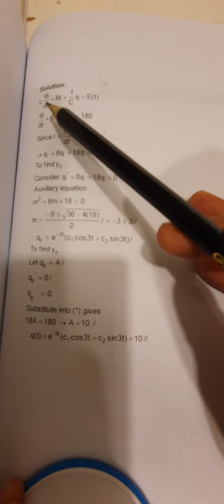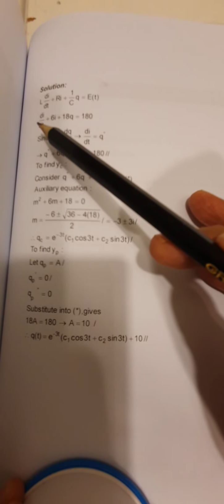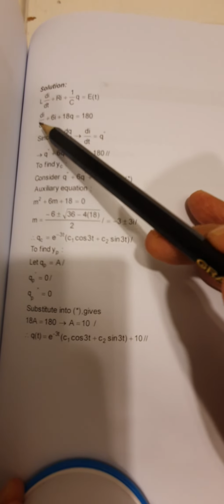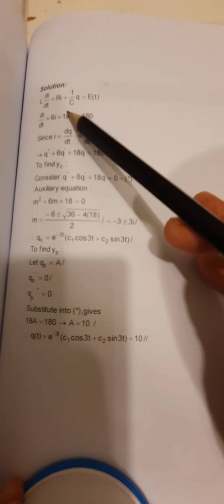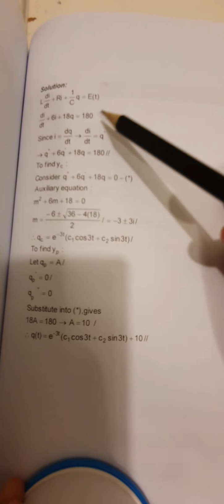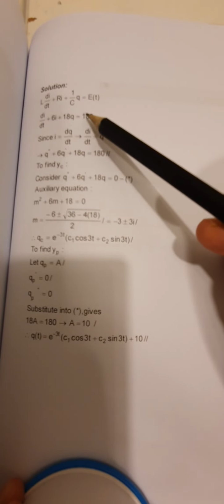Okay, so dalam soalan tu dia dah bagi L equals to 1. Okay, so kita tandakan 1 kat sini, and then R equals to 6 and 1 over C is equals to 18. Okay, so you get this equation. Okay, E(t) is equals to 180.